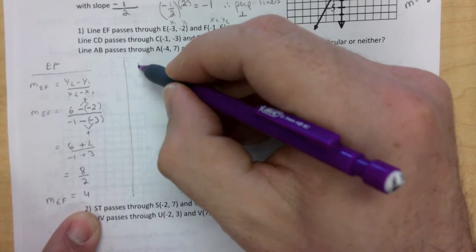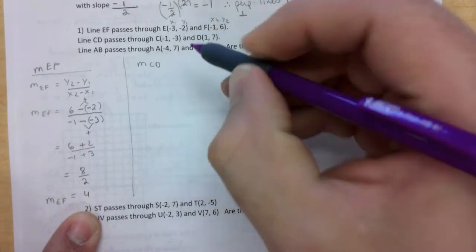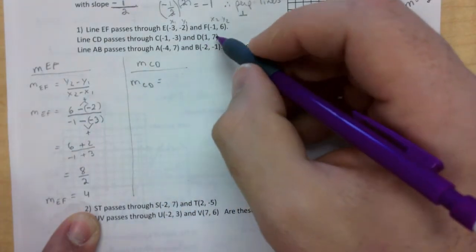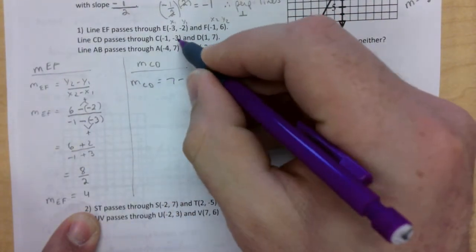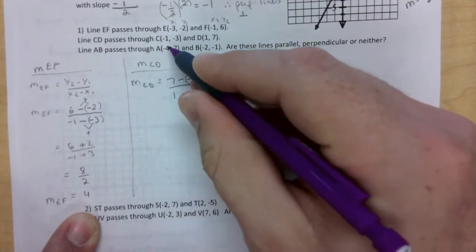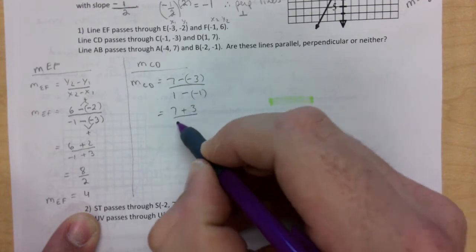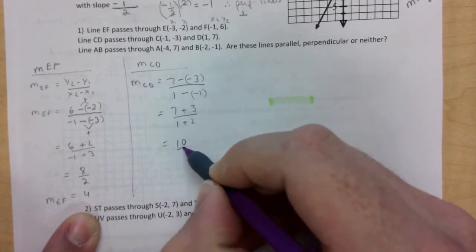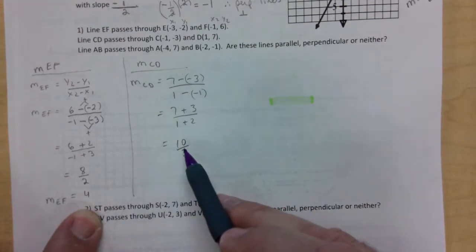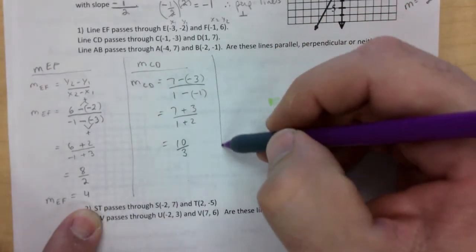Now we're going to do slope of CD. I'm going to skip the formula. I'm just going to go y2 minus y1, and then it's x2 minus x1. And that would be 7 plus 3 really, and 1 plus 2. And that'd be 10 over 3. So right now you're looking at these two. Well, they're not the same, and they're not negative reciprocals of each other. So these two are neither, just by observation.